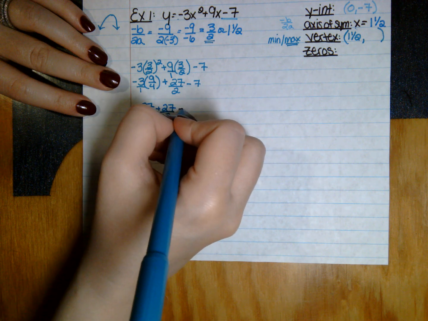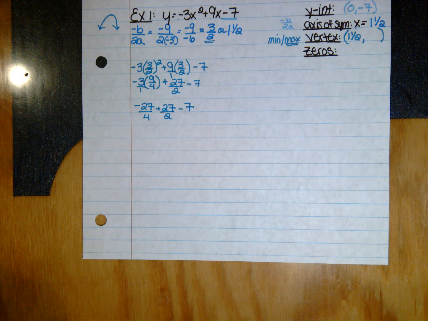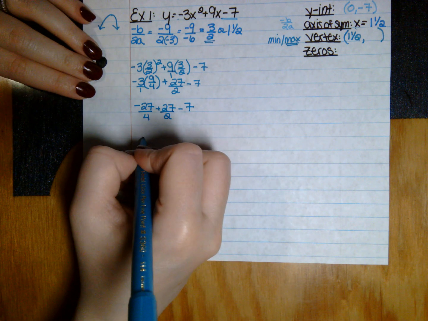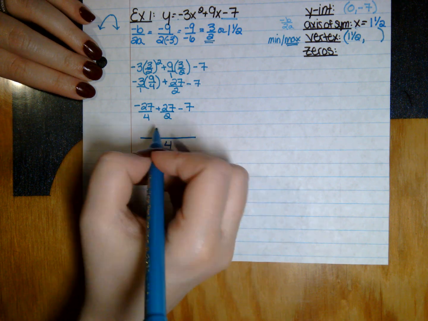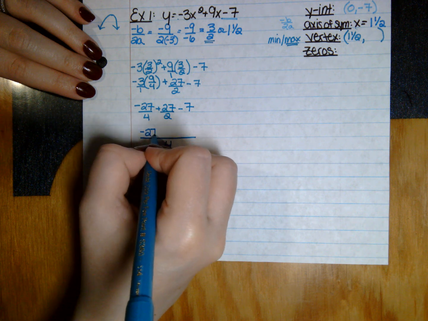Now, if you want to keep them as fractions, remember you have to find a common denominator. In this case, my common denominator is going to be a 4. So if I write this whole thing over 4, I don't have to change this first fraction, so it stays a negative 27 on top.